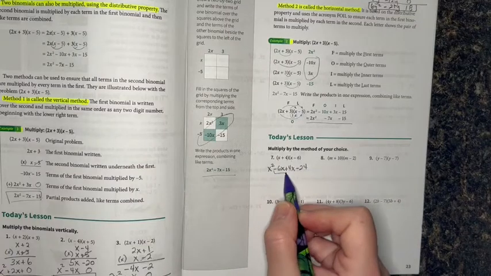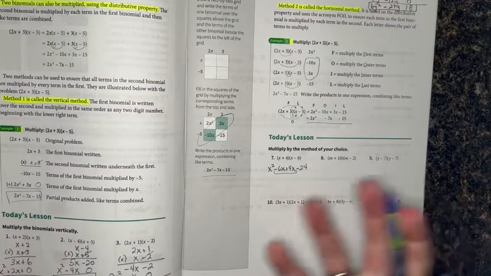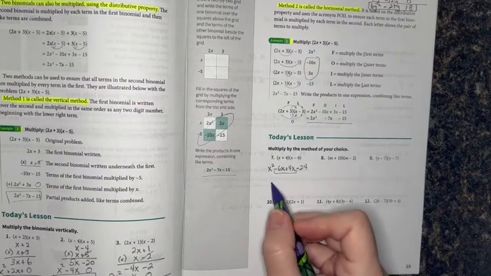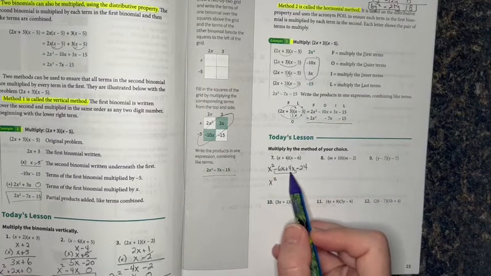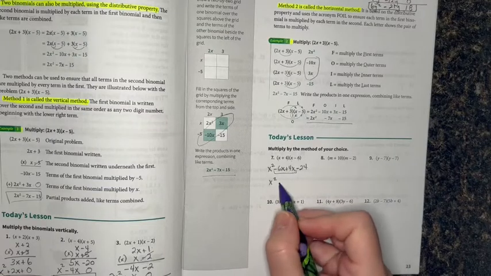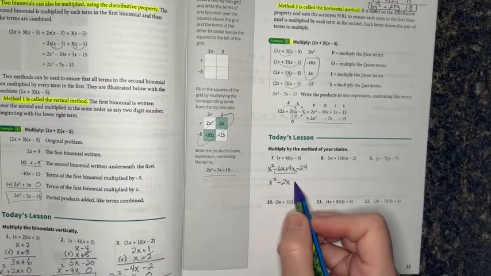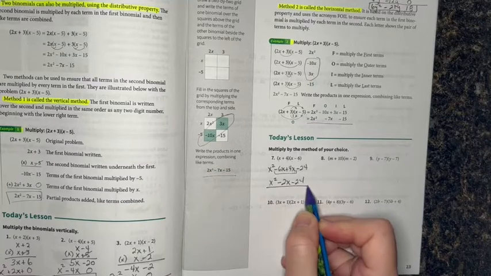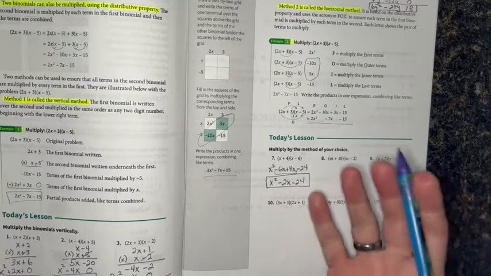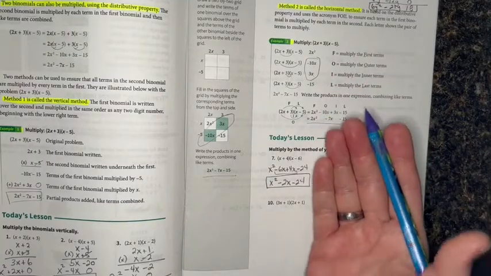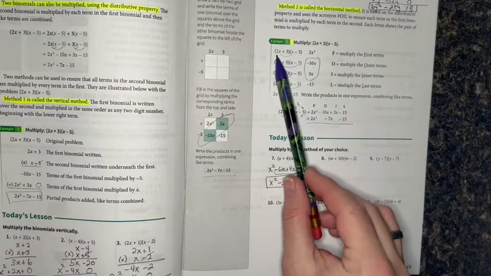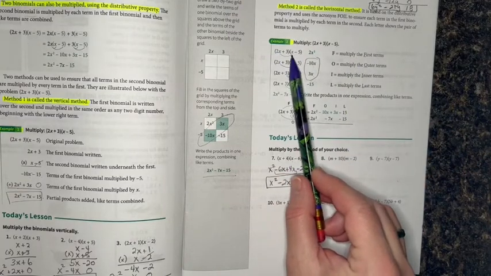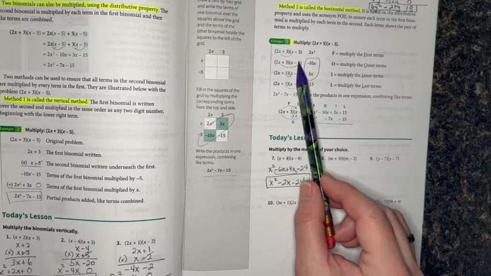Now I have to combine my like terms here, and then we're done. So we have x squared, and then we have negative 6x plus 4x, which gives us a negative 2x minus 24. Now they call this the FOIL method. It has a little anagram or whatever, but really it's just the distributive property. You took this term times that one, then you took that term times the other, right?